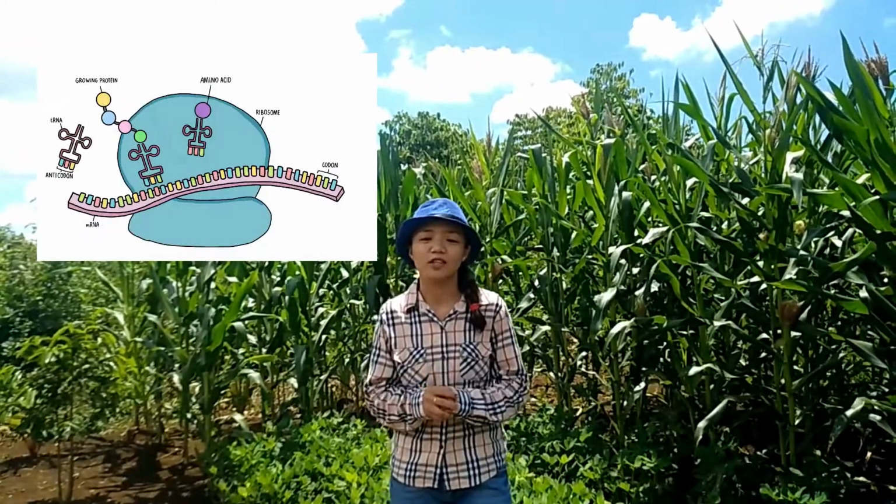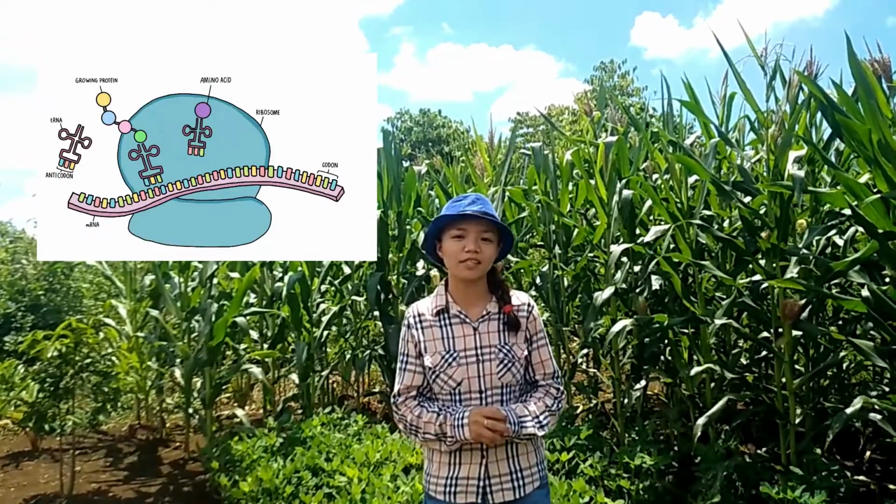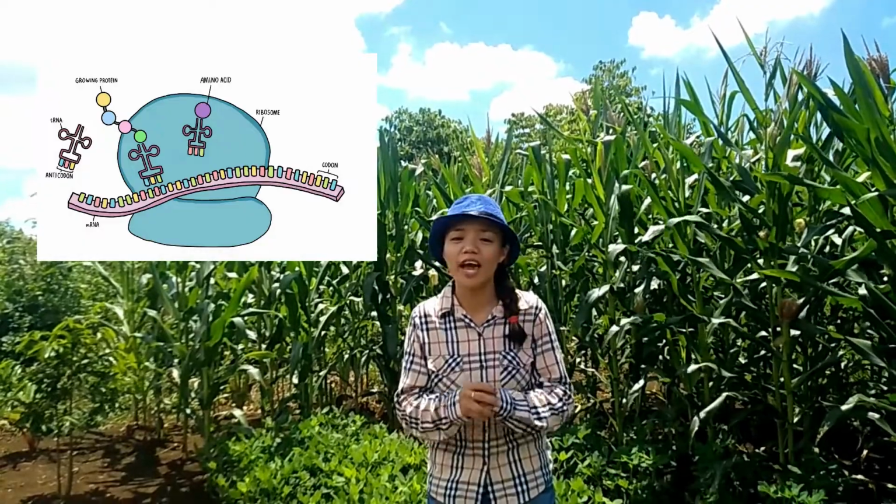It is translated into proteins with the help, or with the effort, of the ribosome. Basically, the functional product produced in translation is protein, while in transcription, the functional product is RNA.